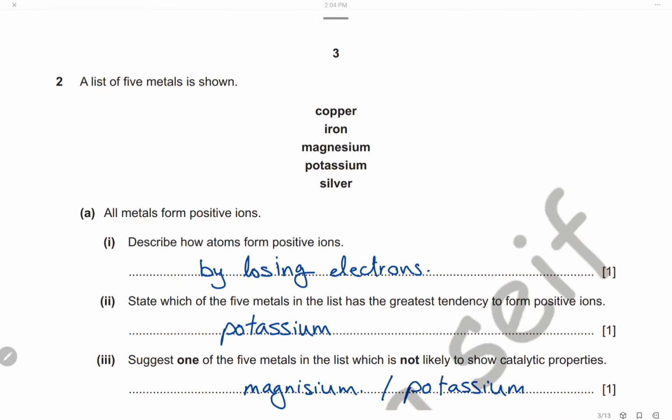Question 2. A list of metals is shown. Copper, iron, magnesium, potassium, and silver. All metals form positive ions. Describe how metals form positive ions. Of course, positive ions are formed when metal atoms lose electrons, so positive ions are formed by losing electrons.